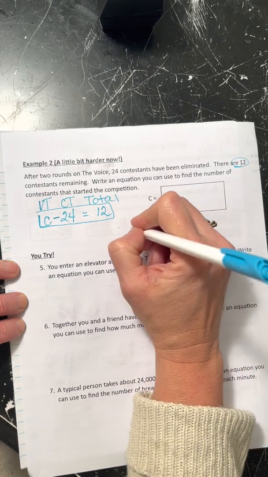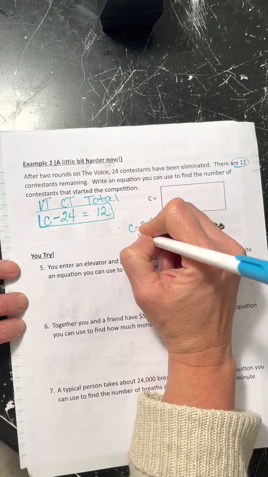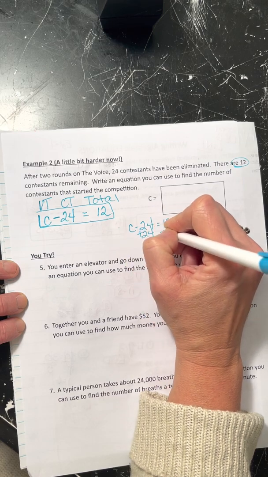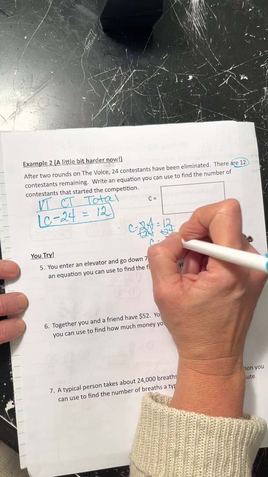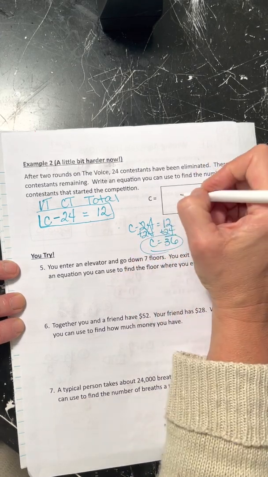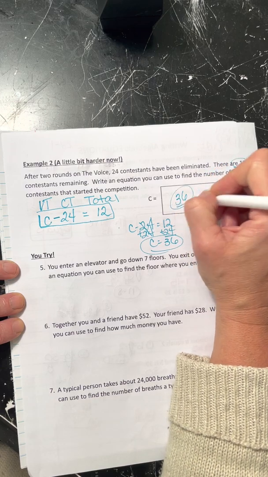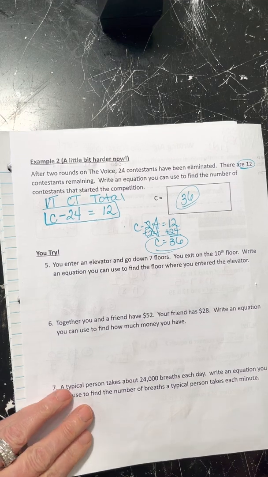My pen, the tip on it's broke. So now I'm going to come over here and solve it. C minus 24 equals 12. If we add 24 to both sides, C is going to equal 36. So C equals 36 contestants started out. Okay?